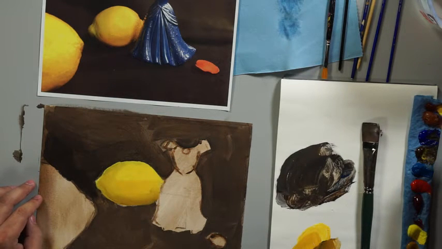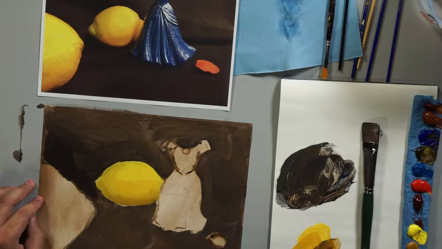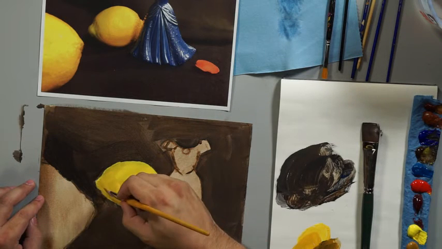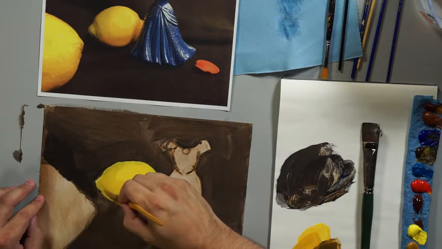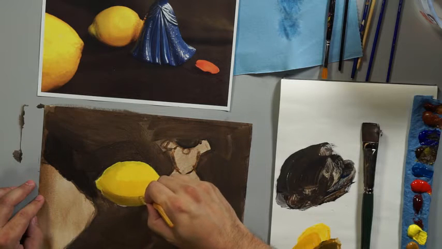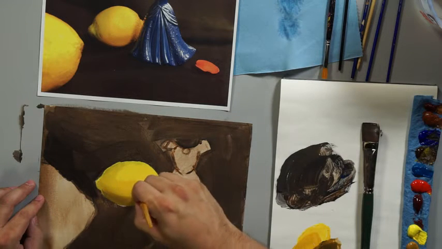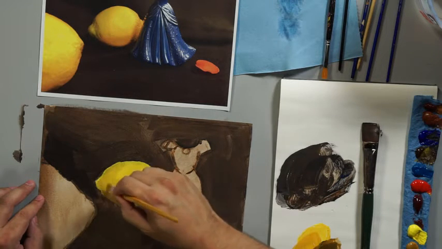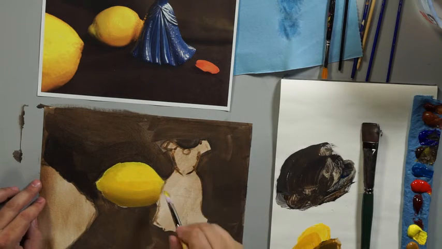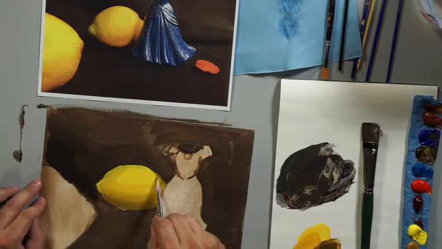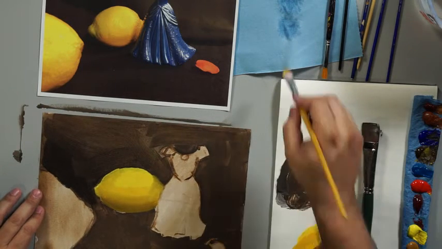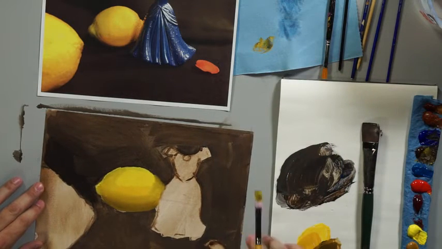I'm going to err on the side of being too dark here. I'm not going dark enough, especially for the shadow underneath. There we go. So if you don't have value contrast, remember value contrast is primarily what's responsible for making it feel three-dimensional. If you don't have enough value contrast, it's not going to feel three-dimensional. It's going to feel flat. Okay, so that's one lemon blocked in.